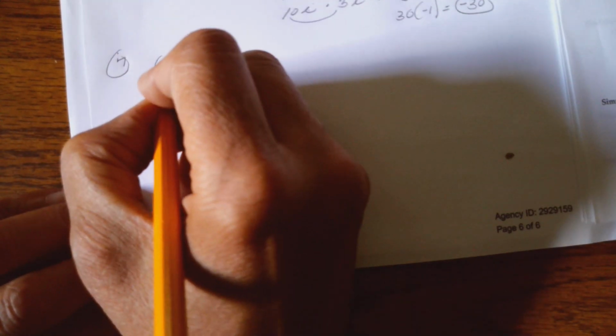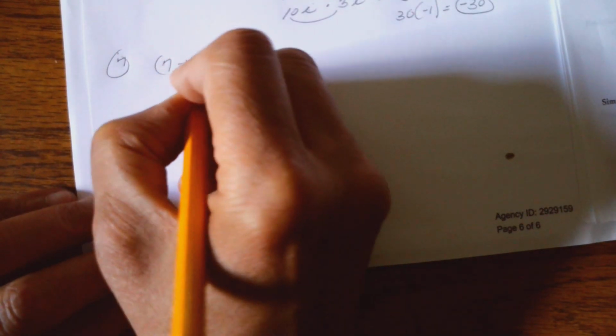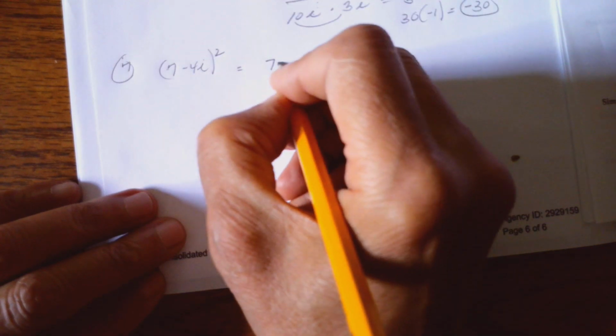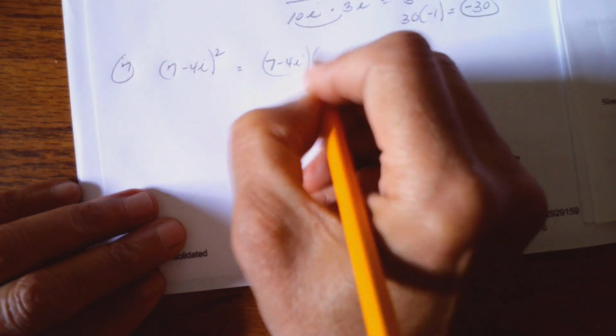Alright, number 7. What do we got here? Quantity 7 minus 4i quantity squared. To square something means you take that something and you multiply it by itself. 7 minus 4i times itself.